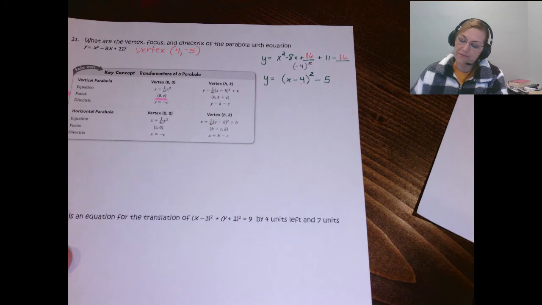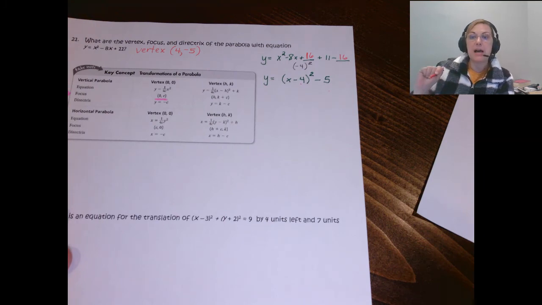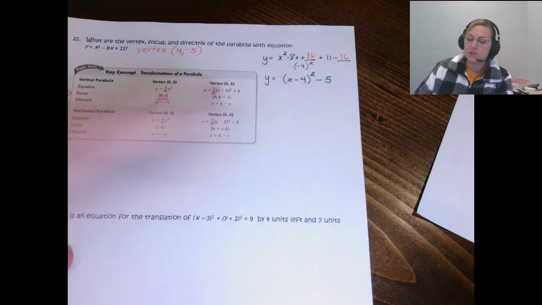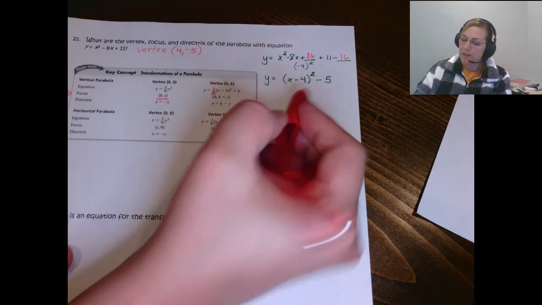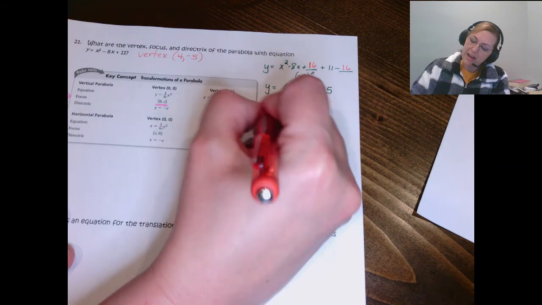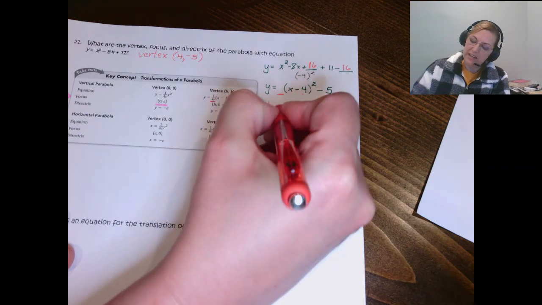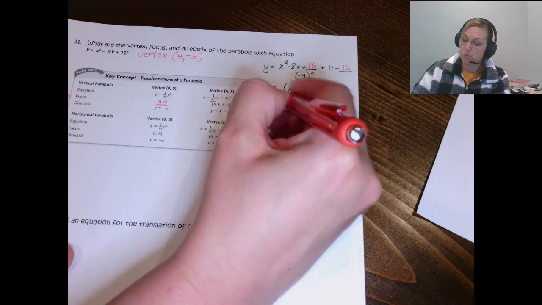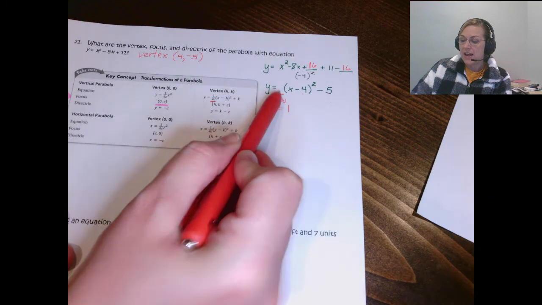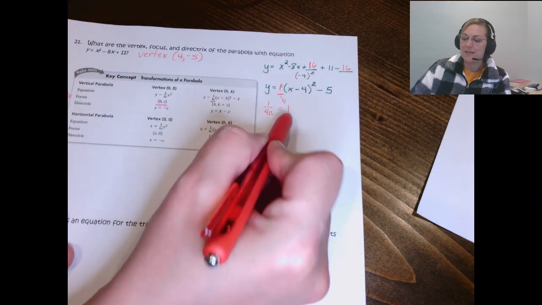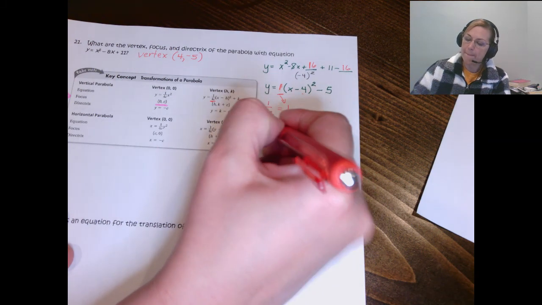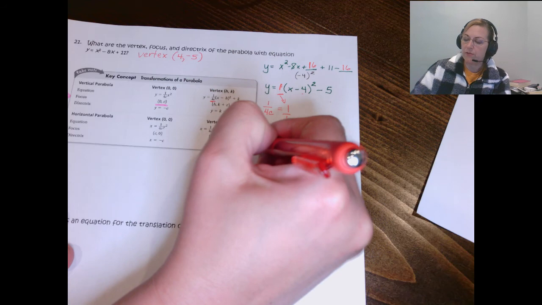Now for my focus, I'm going to need my C value. And remember, my C value in my formula comes from in front of that parentheses. Well, that parentheses has a 1 understood in front of it. So I've got 1/4C, 1/4C equals just a 1. Notice what I did. I took the formula, 1/4C, and I took the understood 1 that's here, and I set it equal. Now I want you to think about cross multiplying so that C is 1/4.